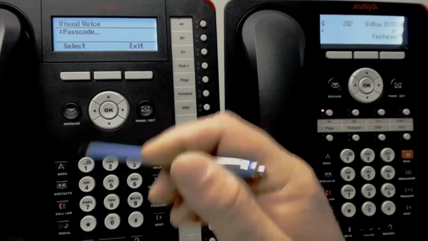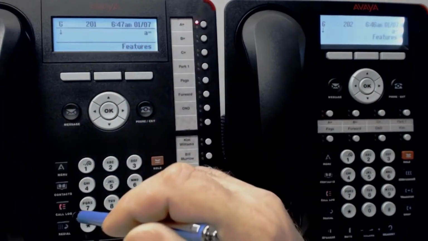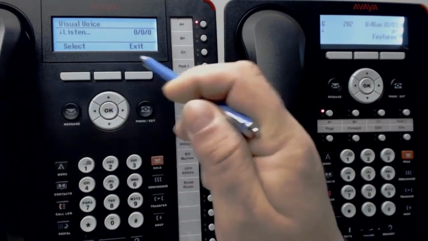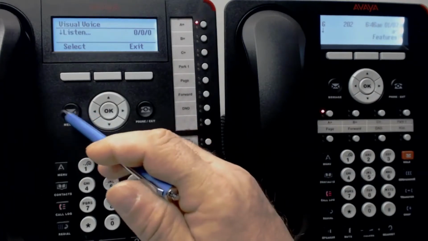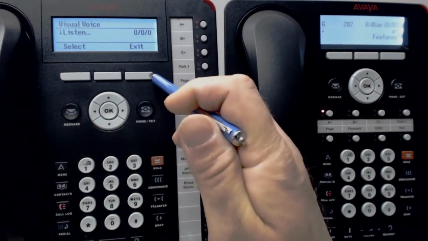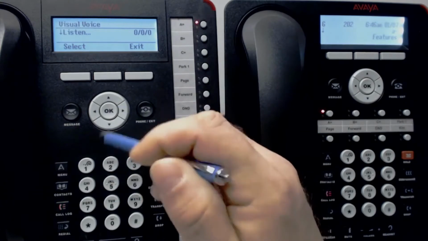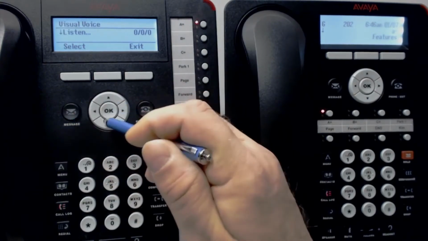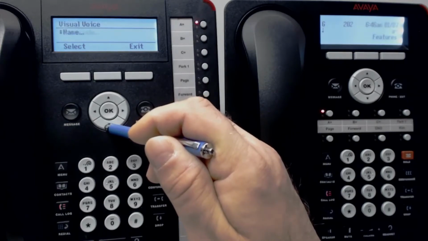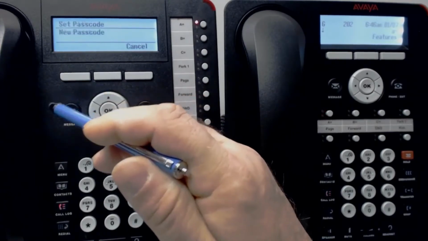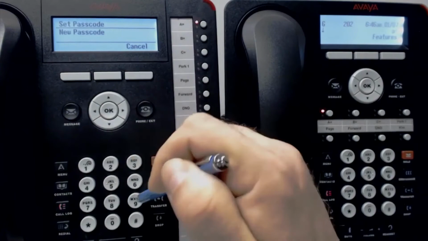Now, some companies, you won't need to have a passcode when you're getting into your voicemail. Like this system, it doesn't ask for a passcode. But if the security is required, as soon as you hit message, it'll say enter your passcode. It already knows what extension you are, but you will have to enter the passcode. And this is where you change your passcode for both dialing in remotely and locally if needed. You put in the new passcode and then press save.